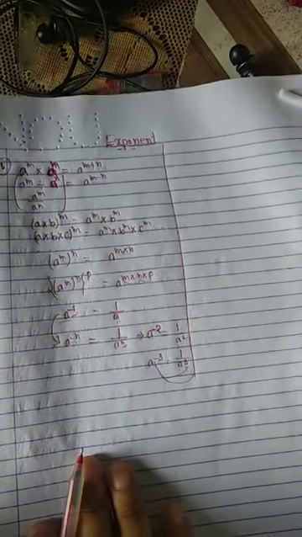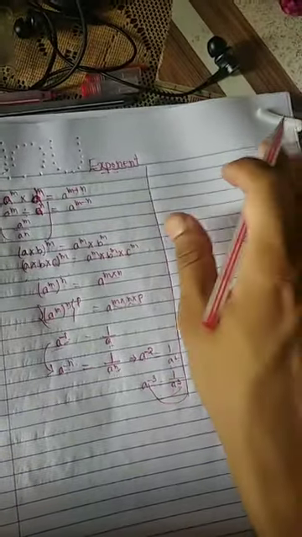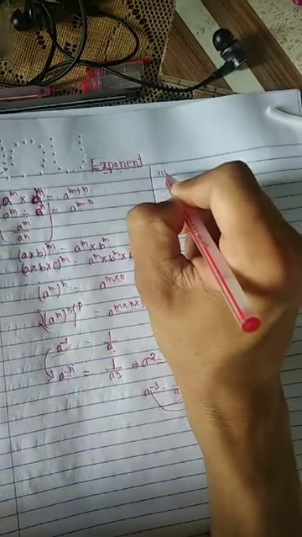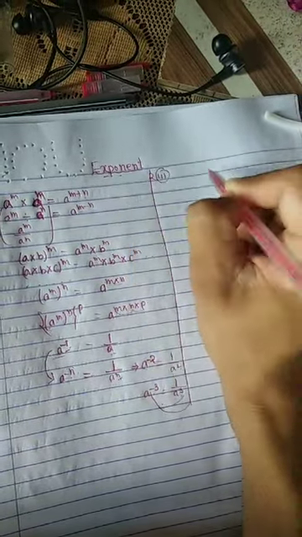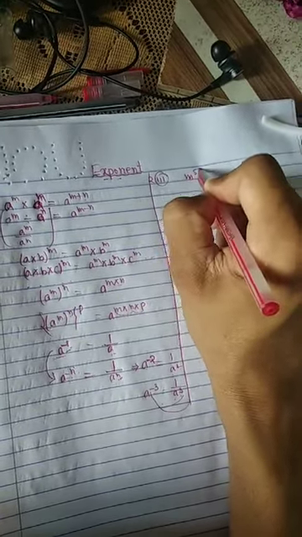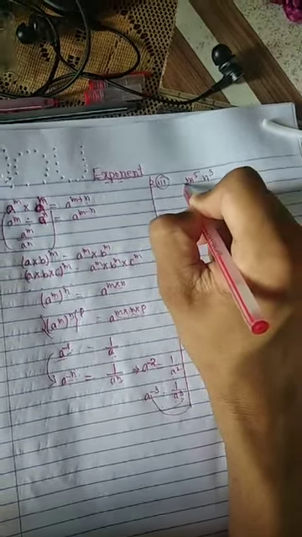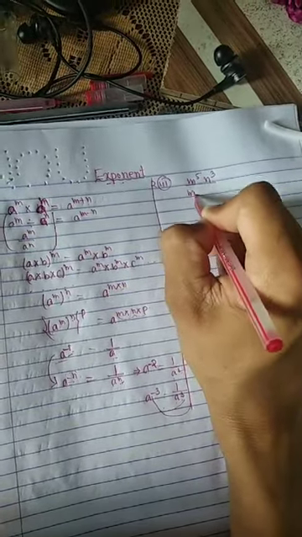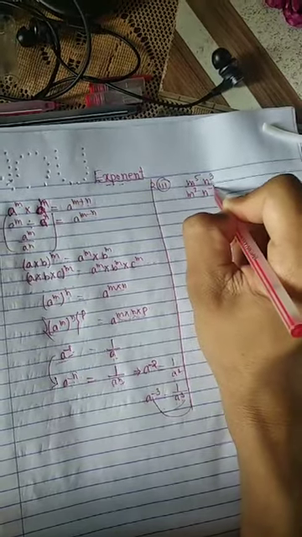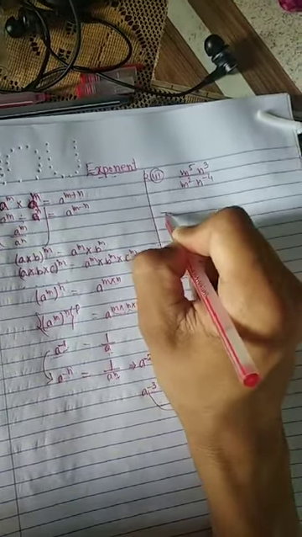Okay. Now there are some questions from your exercise, from your book, that I want to solve here. One question is 2 Roman 3. The question is m to the power 5 n cube divided by m square into n to the power minus 4. Now see what we have here.